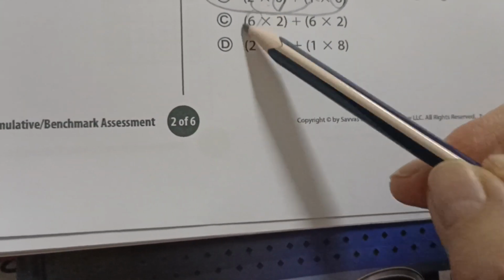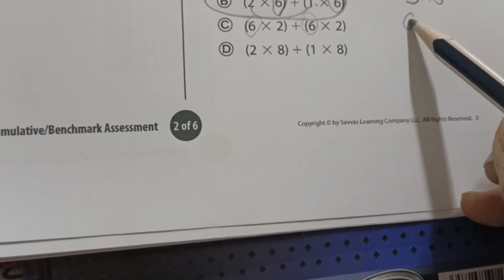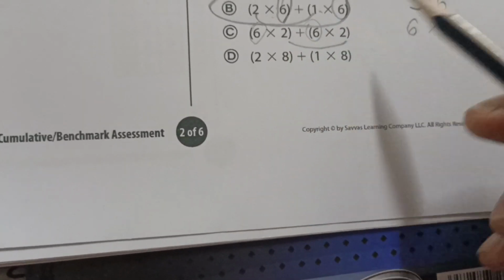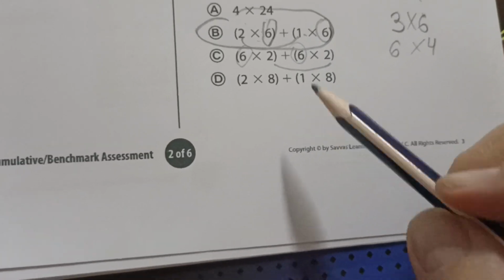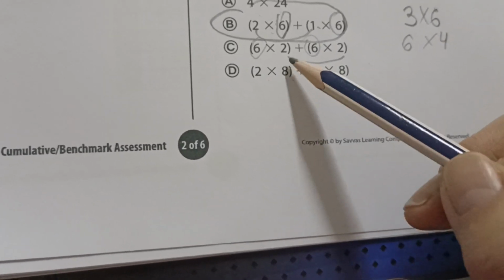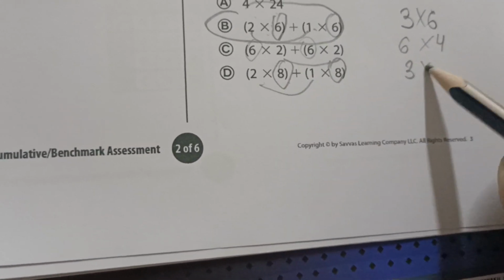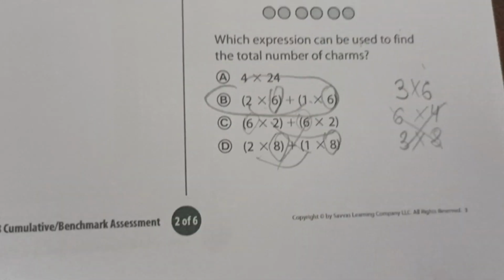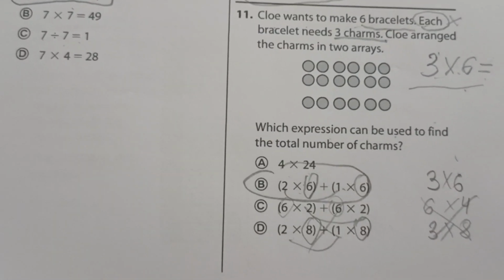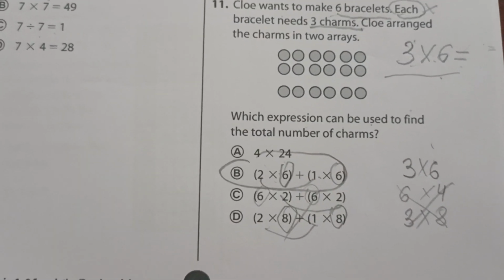Here we have the same. So it's going to be 6 times, but 4, okay? This is the same. Here we have 8. Here it will be 3 times, but 8. So this is good. Okay, this is the end of page.